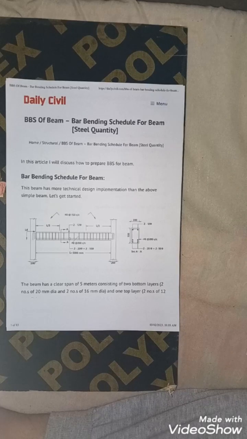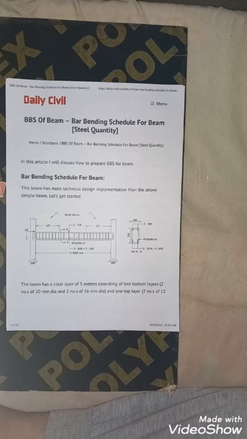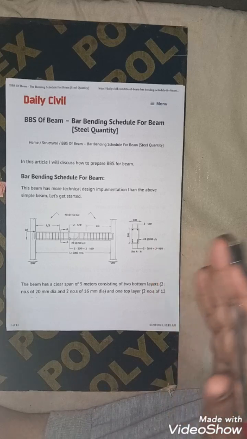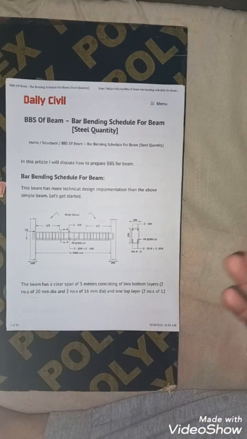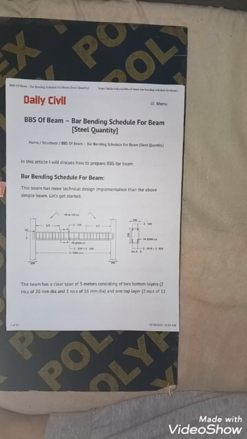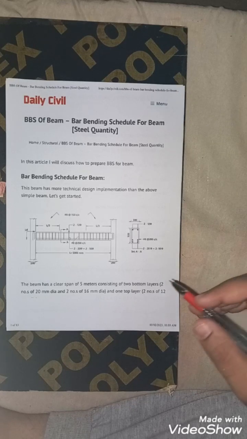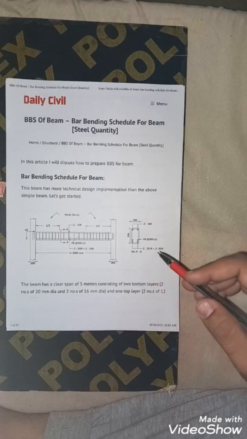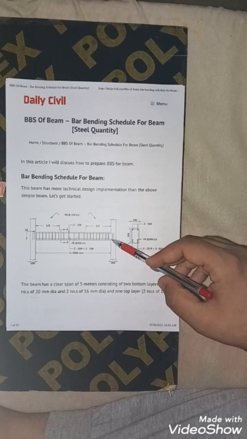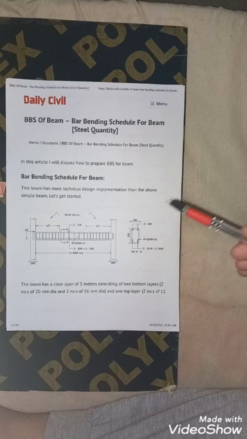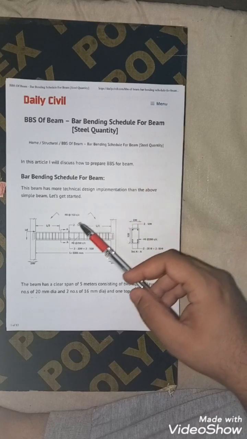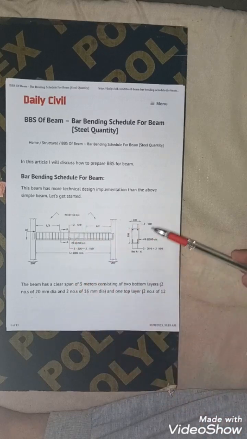Sometimes you go inside and there is a big drawing. So this drawing I will divide into one part, two, three parts, and then I calculate one part, and then the second part, third part, fourth part, and last we calculate all the parts and get the steel value. So in this video I will use this diagram and get the steel value.